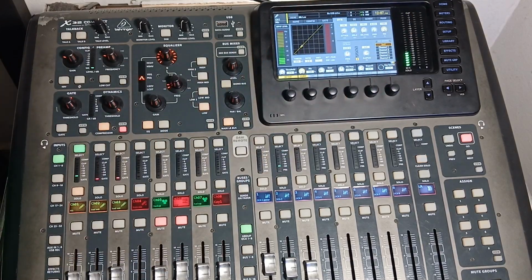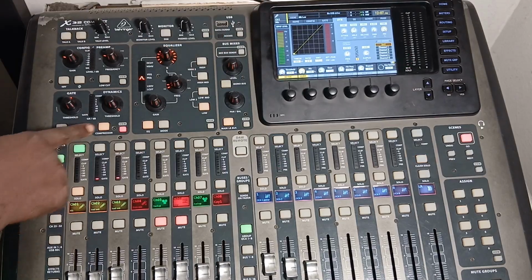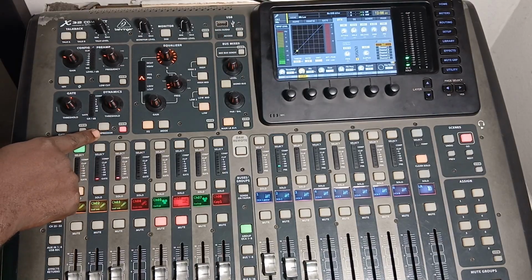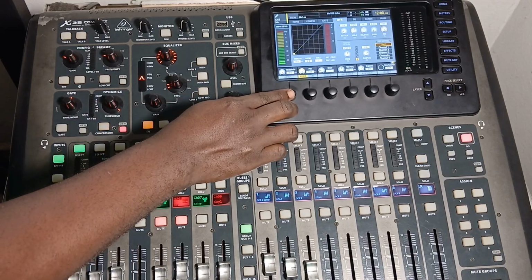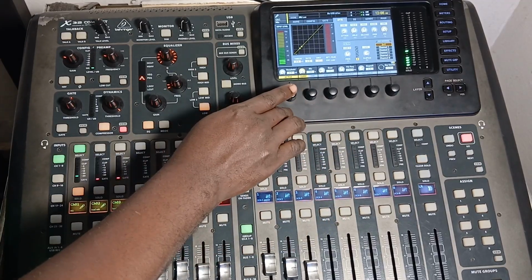So I want to apply the compressor to my voice now. What I need to do is first of all go to my threshold. It's active here. Once I remove it, it will not be active, so I can activate or deactivate it as I want.